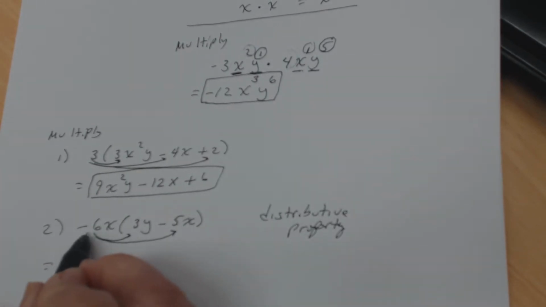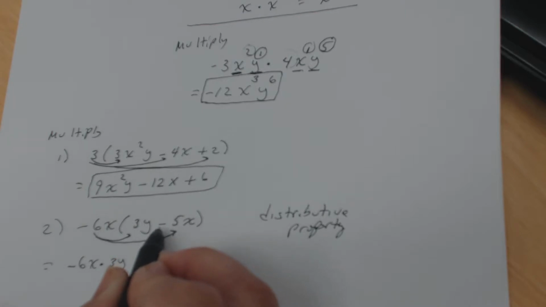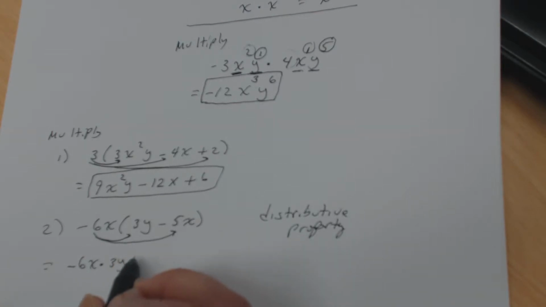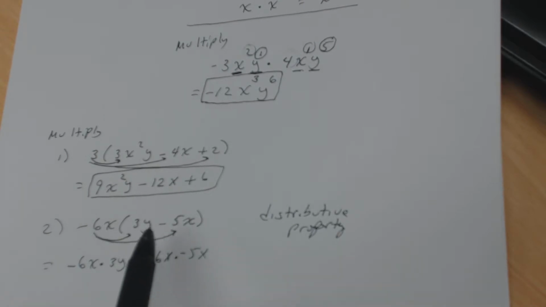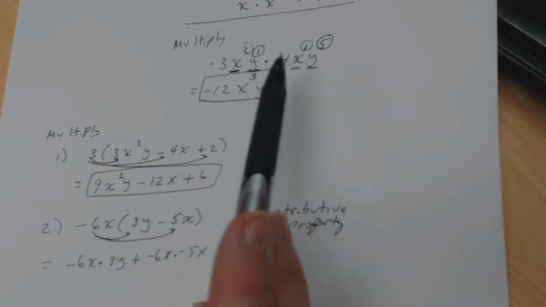Basically, you're saying this: negative 6x times 3y. Now I'm going to write this as plus a negative. You can always change subtraction to addition by adding the opposite. So I'm going to say negative 6x times 3y, plus negative 6x times a negative 5x. Now that looks like the example we did earlier.